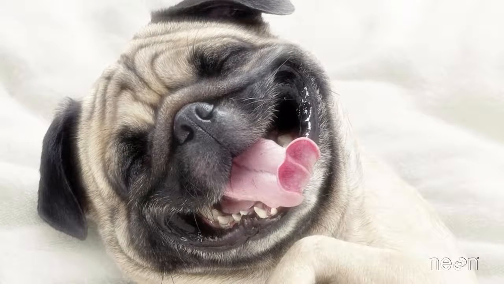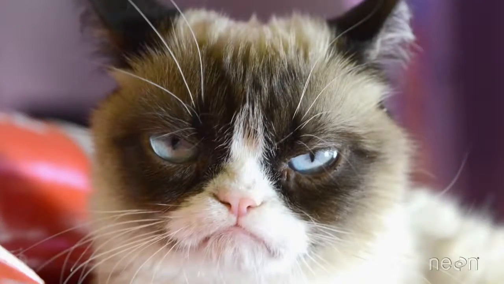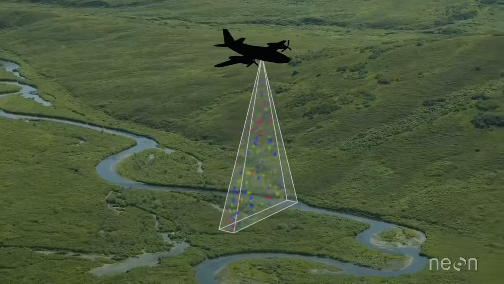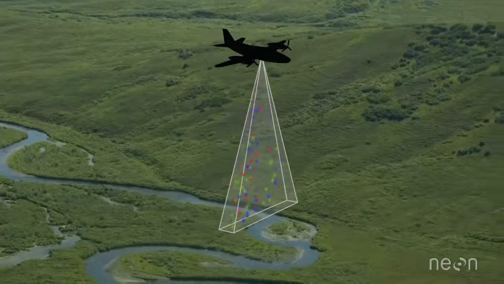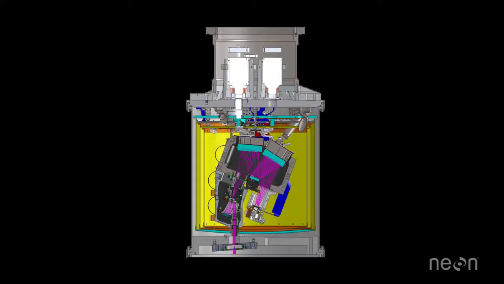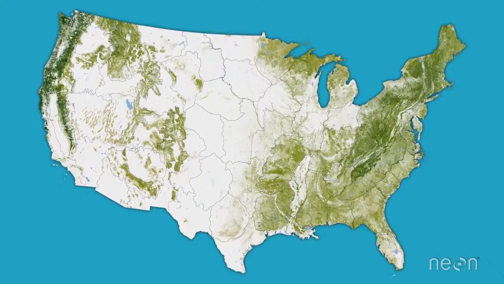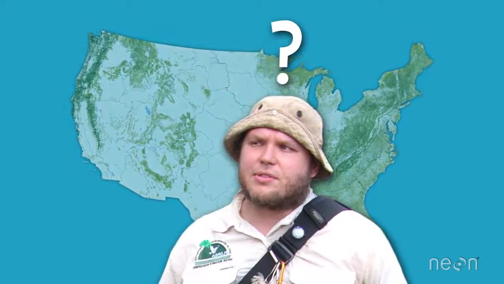While we often use cameras to take selfies and silly pictures of our furry friends, scientists use high-powered cameras called imaging spectrometers to measure changes in things that impact our environment, like water quality or vegetation cover and health. Imaging spectrometers mounted on airplanes and satellites help us create maps, like this vegetation cover map for the entire United States. But how exactly do scientists measure changes to our environment using reflected light energy?